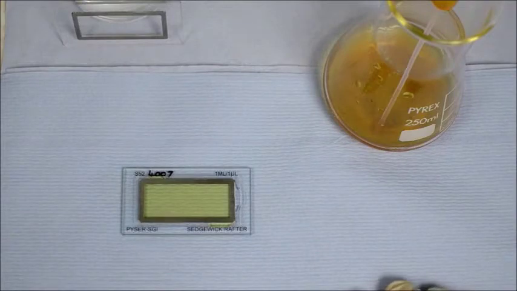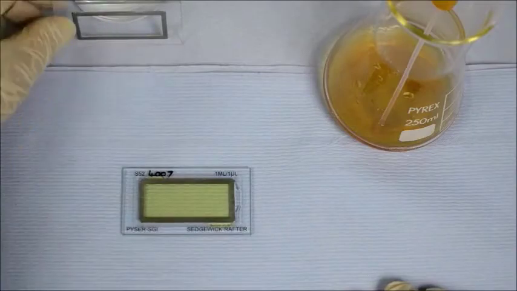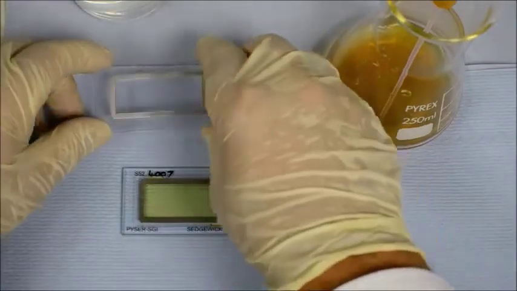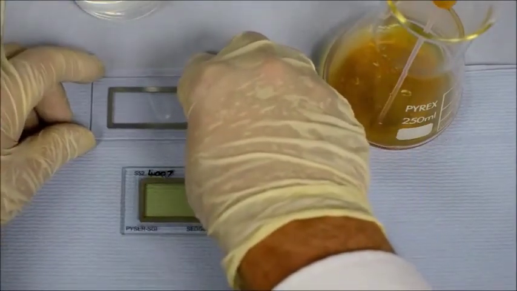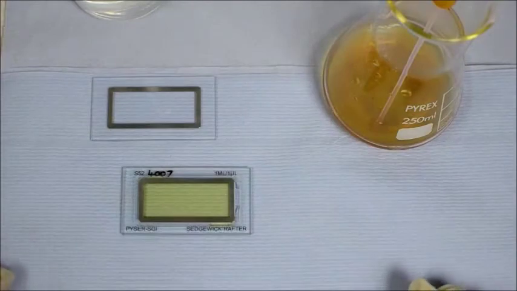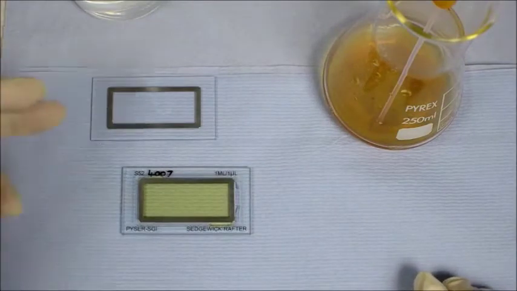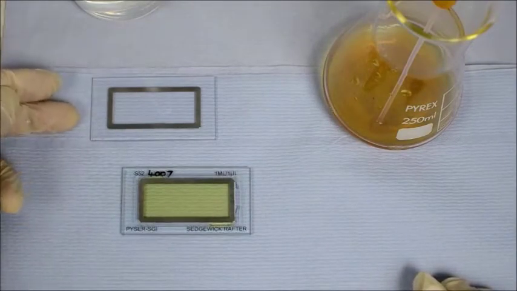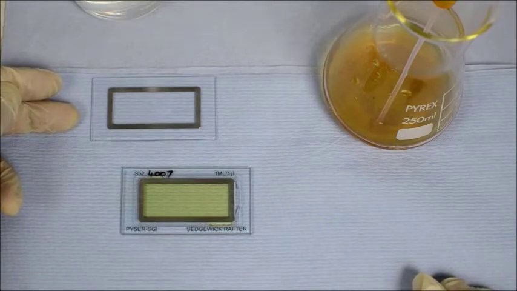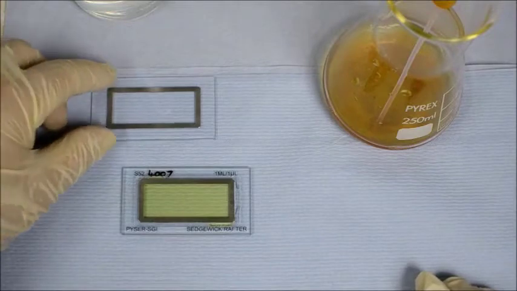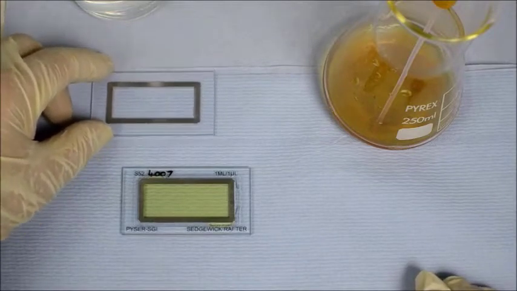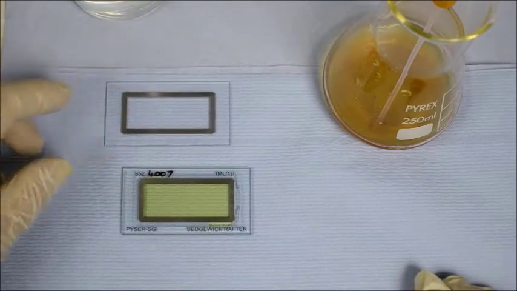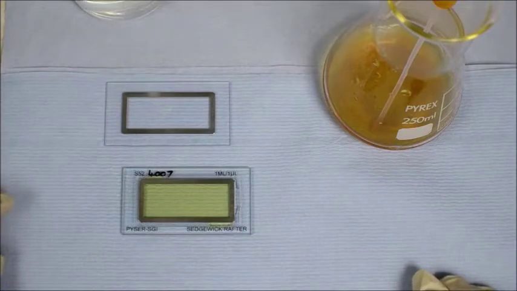Now, the base of the Sedgewick Rafter can be plain or gridded. This is a gridded model, and this one here is a plain base model. Now, Pyser manufacture both types. The clear base version is intended for use with a Whipple grid or an index grid in the eyepiece of the microscope. The view of the chamber is moved, and random locations and counts of the subject are taken using the eyepiece grid as a guide.